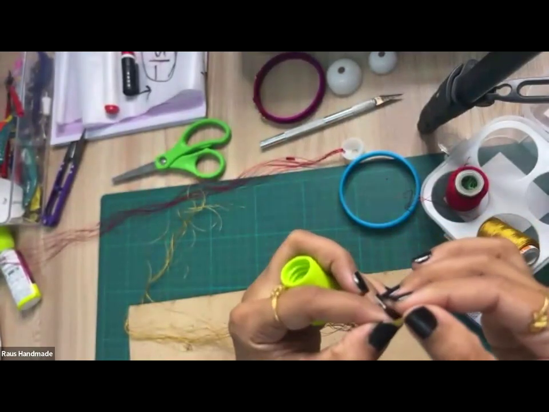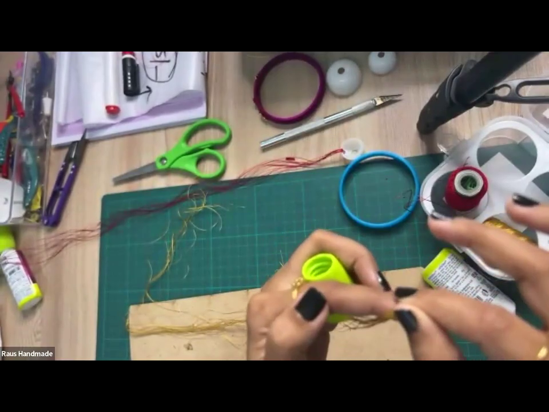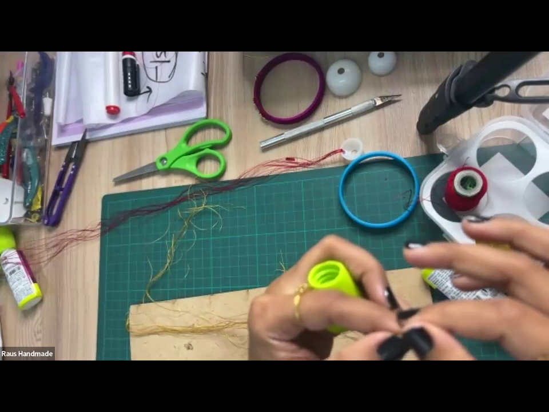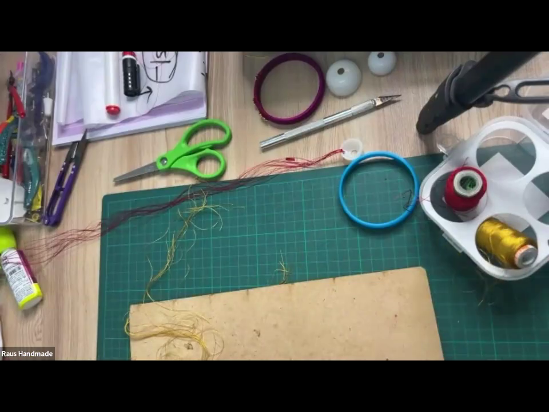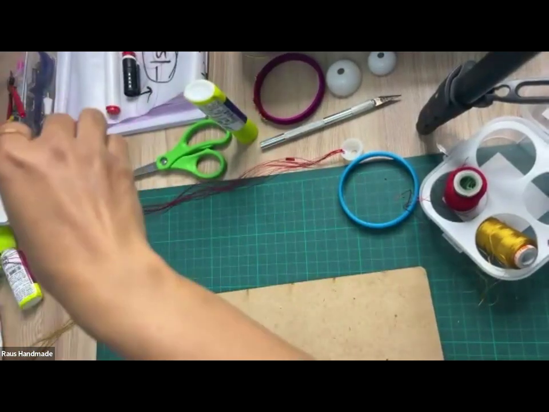So I've told you guys to keep a wet cloth with you, right? Is anyone having a wet cloth with you? Yes. Okay. So why are we having a wet cloth? Does anyone know about it?